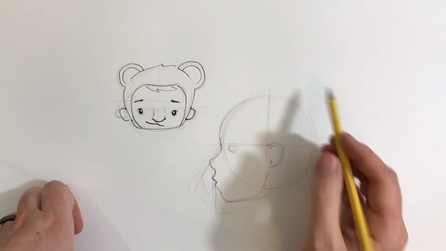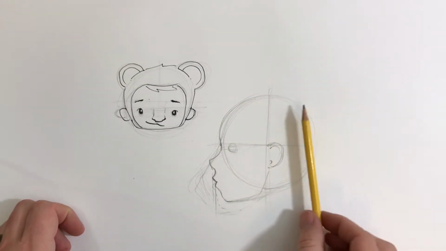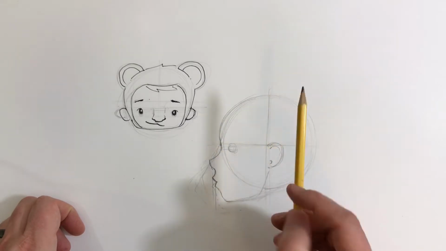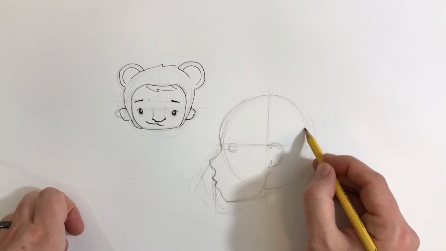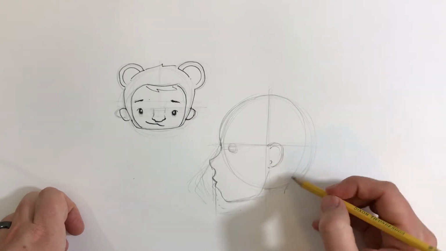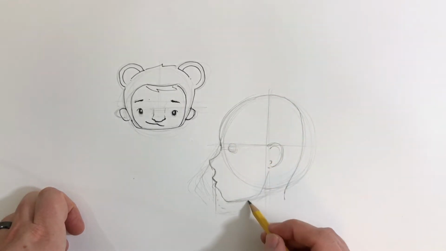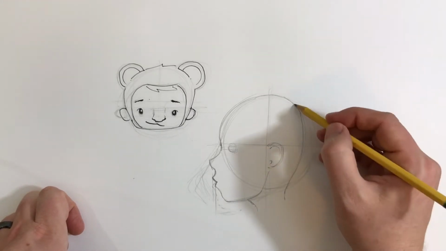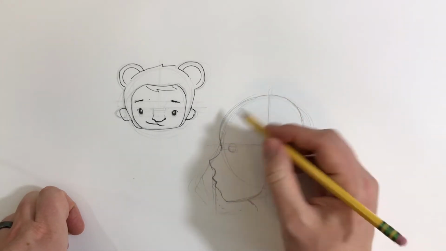And then the funny thing that people forget a lot of times is the head is not perfectly round from this angle. From the front it pretty much is, but you're actually going to want to shave off some of the back here. And that one move alone will make your heads look a lot more natural. So here was our normal line. You're just going to cut it in a little bit right there.